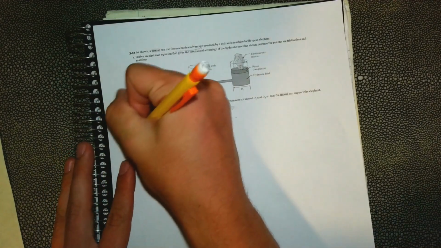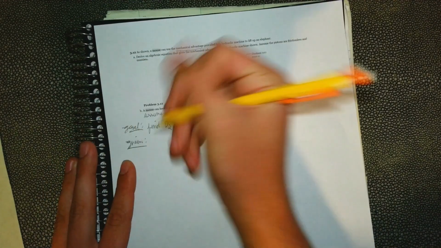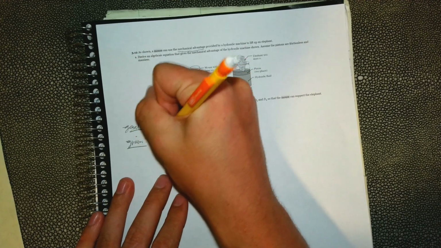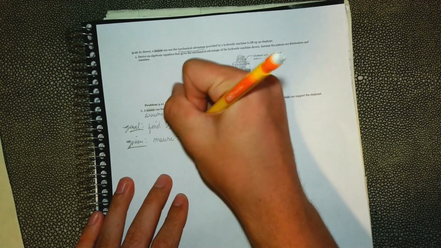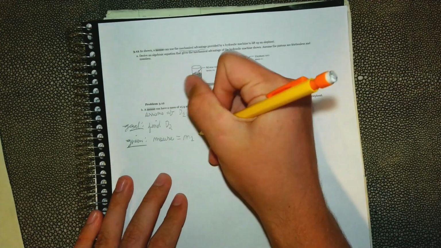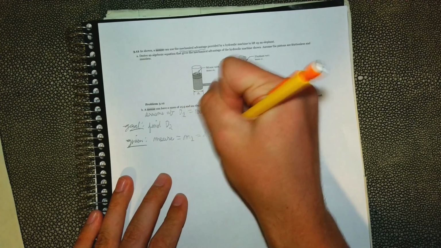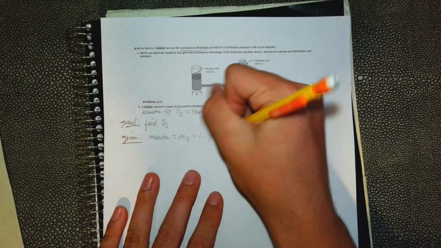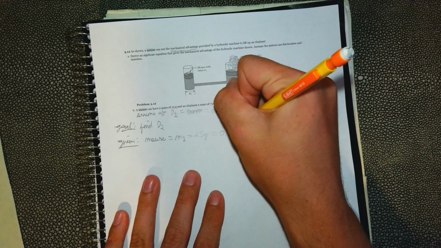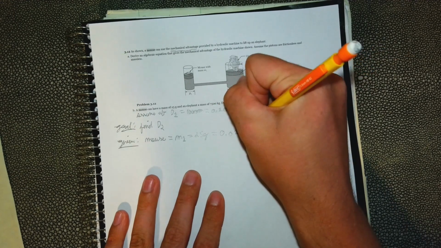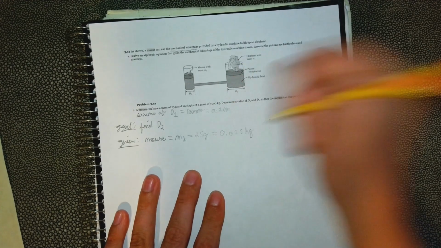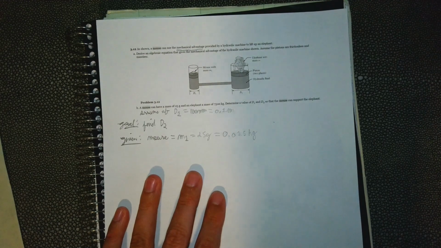We're given that the mouse, which equals the mass 1, is 25 grams, which we'll go ahead and convert because we'll need it later, is 0.025 kilograms.